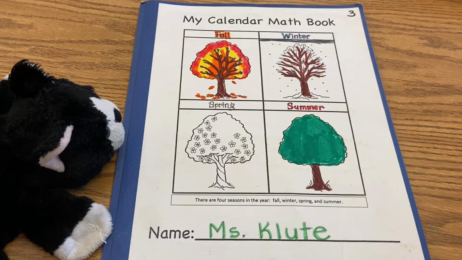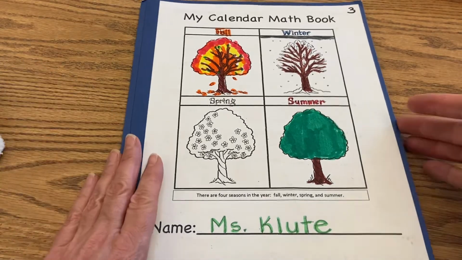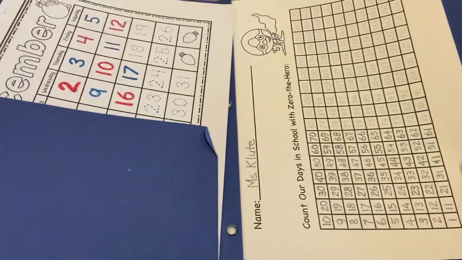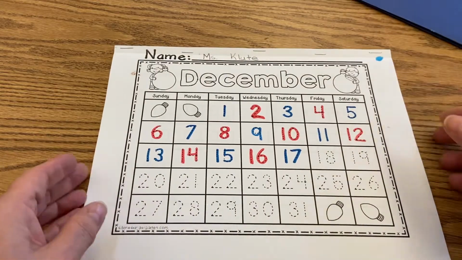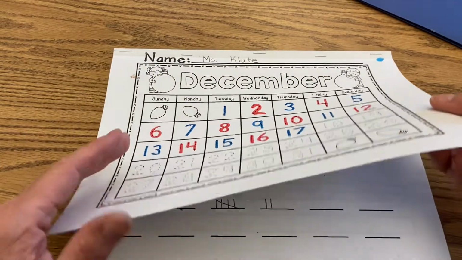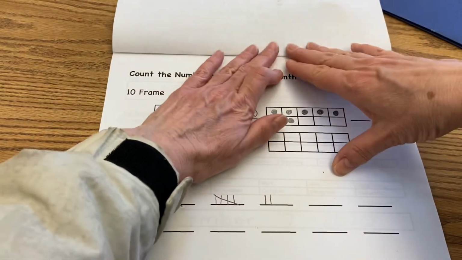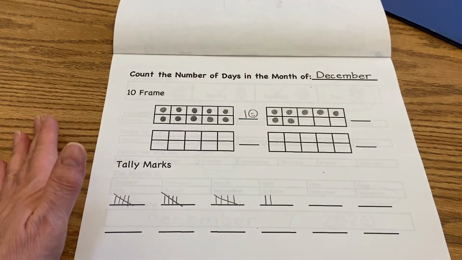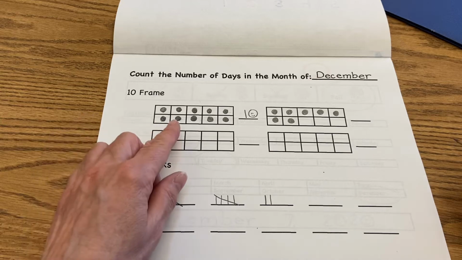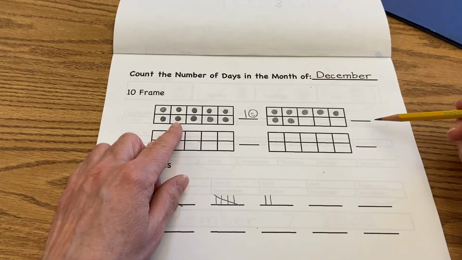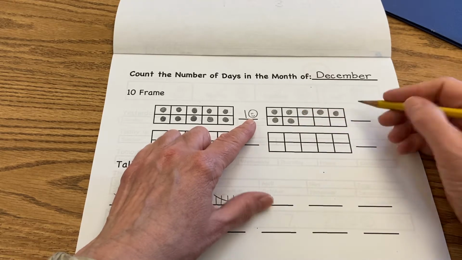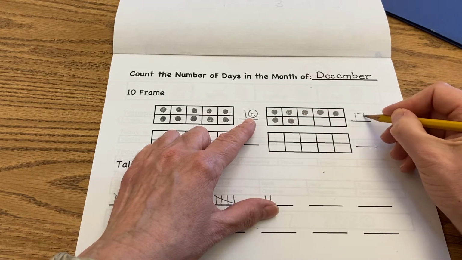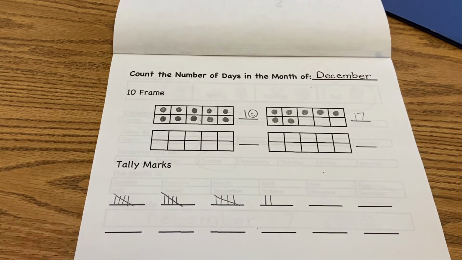Okay, all right. So then the next thing you want to do is for December, pull this one out. I want you to do one thing. You don't have to write on this. I just want you to finish counting how many days we were in school in December. And you can do that right here by simply counting the dots. So there you had 10, 11, 12, 13, 14, 15, 16, 17. And just write your 17 right here, okay? So you're done with this.